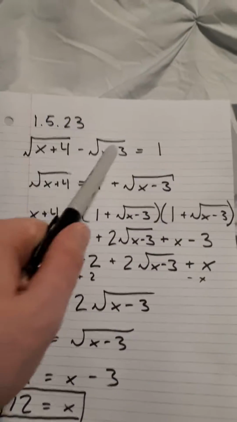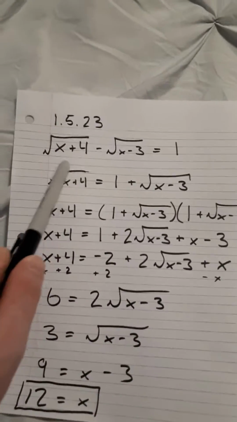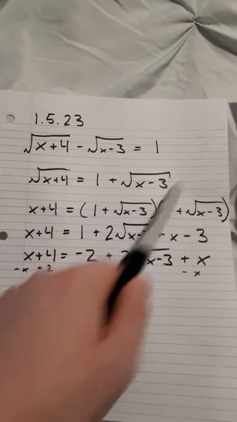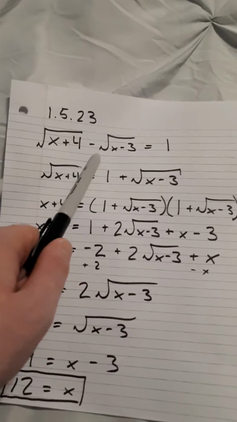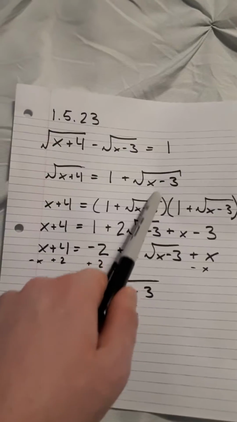Now here we have two radicals and we have this set equal to 1. So what we have to do first is pick one radical and get it over to the right side. So I did that here. I just added root x plus 3 to both sides. That canceled over here and brought it over.